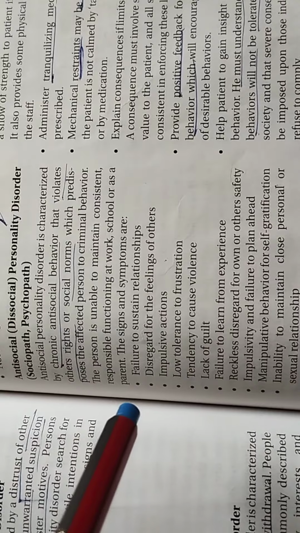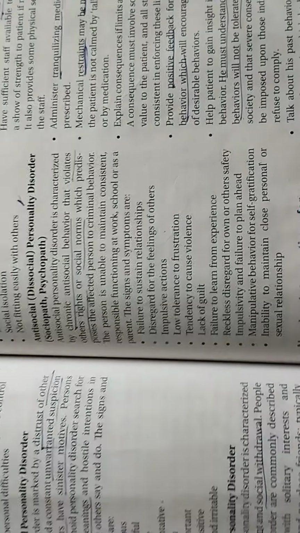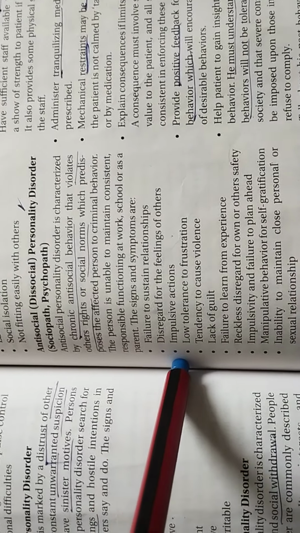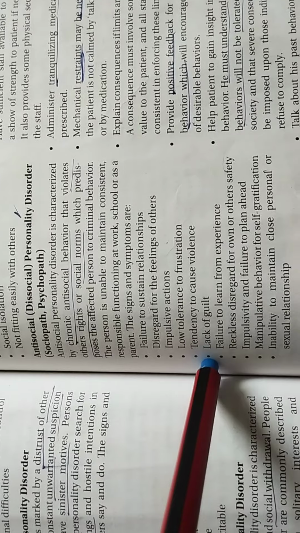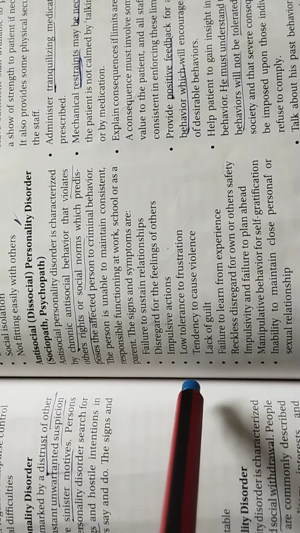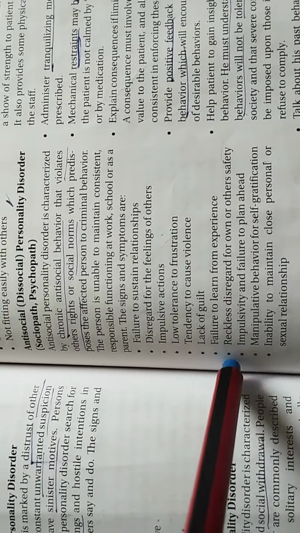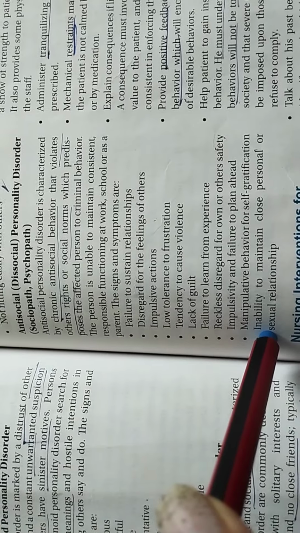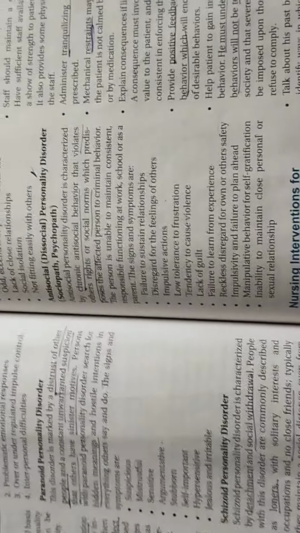The main signs and symptoms are failure to sustain relationships. Because of antisocial behavior, the person is unable to maintain proper relationships even with family members or neighbors. They disregard others' feelings, have impulsive actions, low tolerance, and lack of guilt. Whatever wrong they are doing, disrespecting others, they don't have any type of guilt. There is also a tendency to cause violence, failure to learn from experiences, reckless driving, disregard for their own or others' safety, manipulative behaviors, and inability to maintain close personal sexual relationships because of their antisocial behavior. You can also call it criminal behavior.